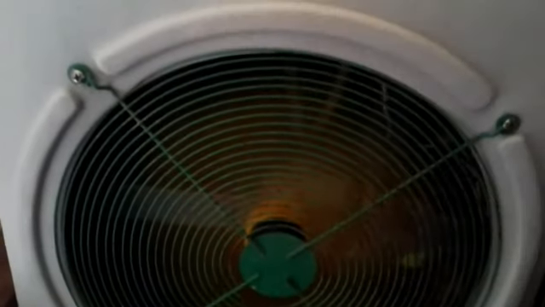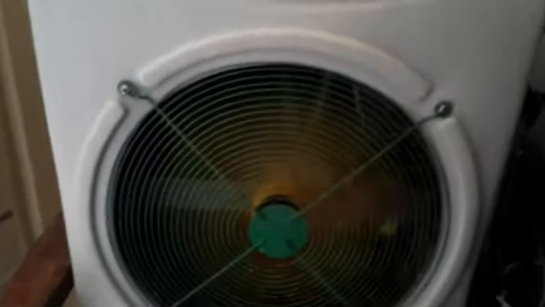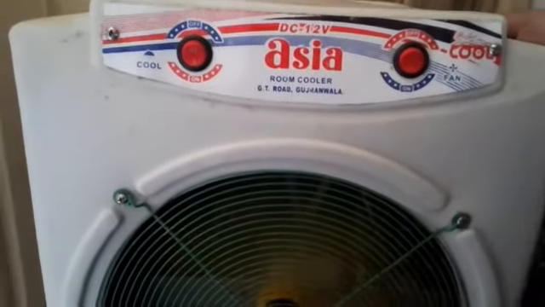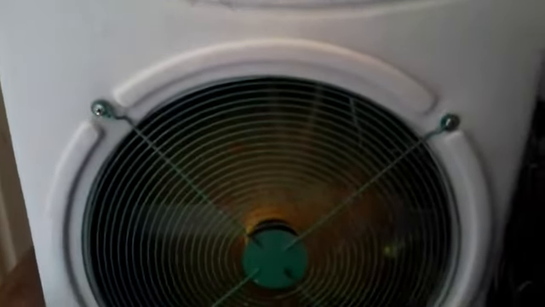This button is used to change the speed of the fan. Pulse width modulation is used. This way, keep on pressing this push button. The speed will gradually decrease. As you can hear the sound, as the sound is decreasing, it means speed is also decreasing.